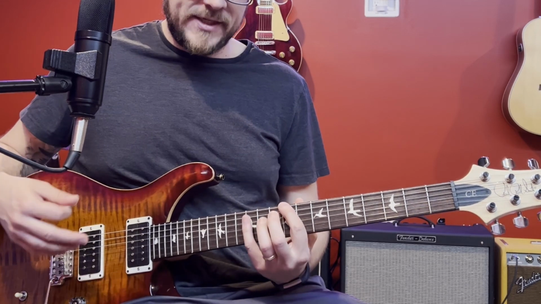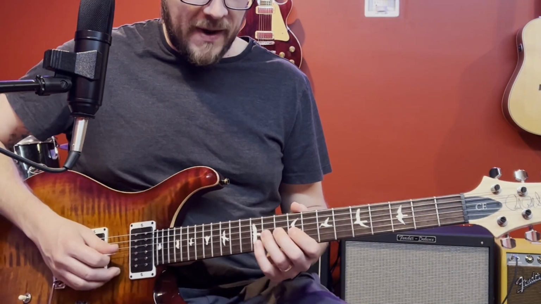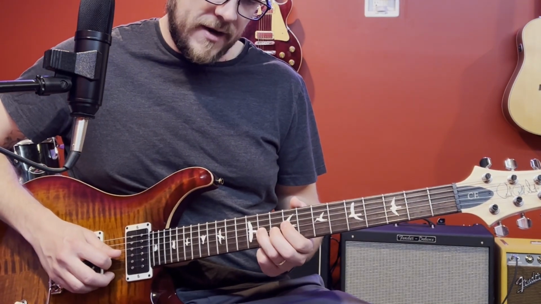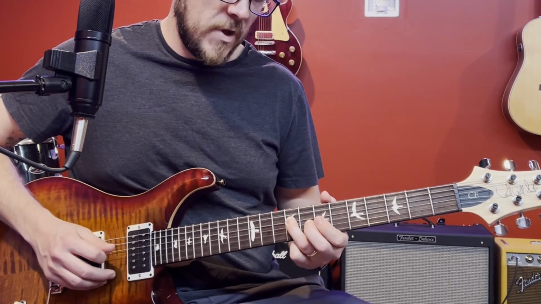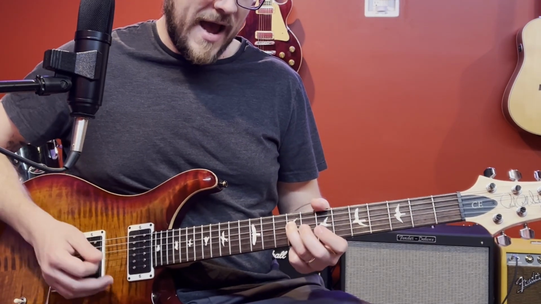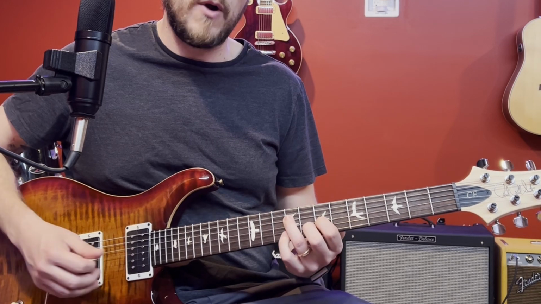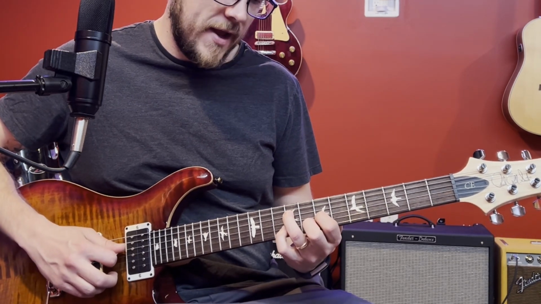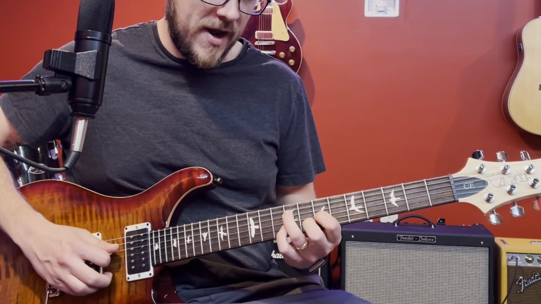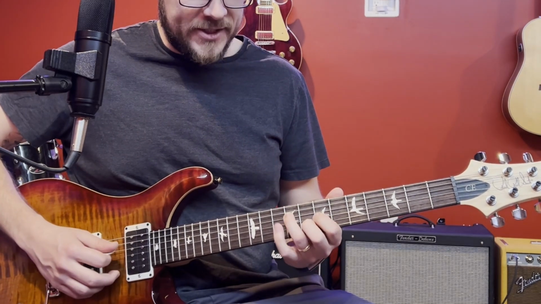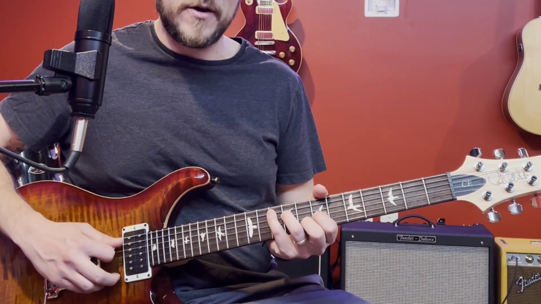Just because it's 3 frets away. But the reason I'm using my ring finger when I get up to that D string is so I can slide back down, and then I'm right in position to grab this 4 chord, this 4 triad, which is your G major triad.